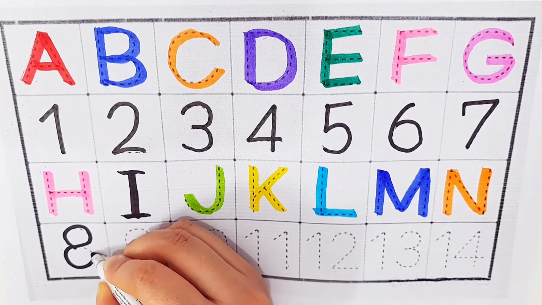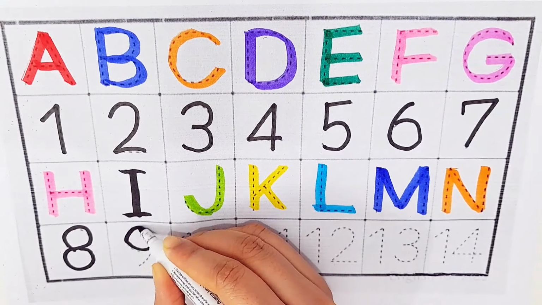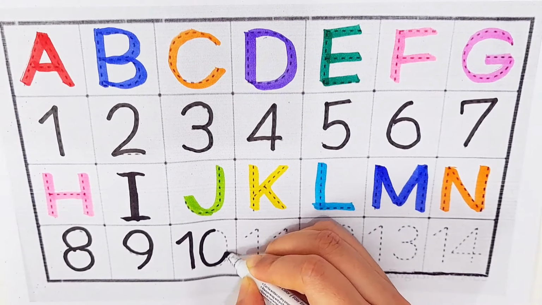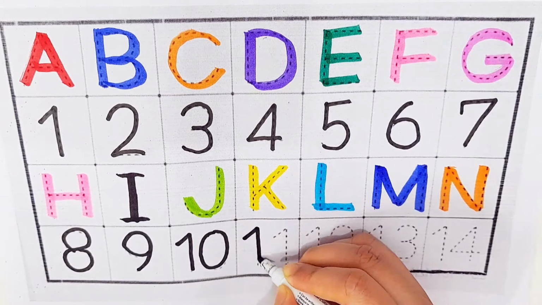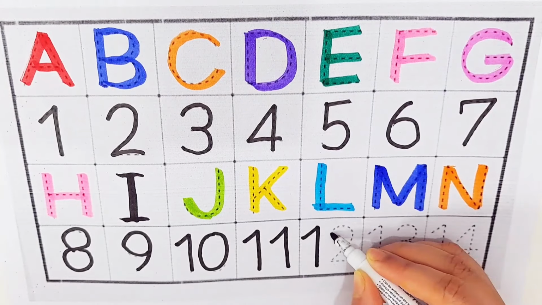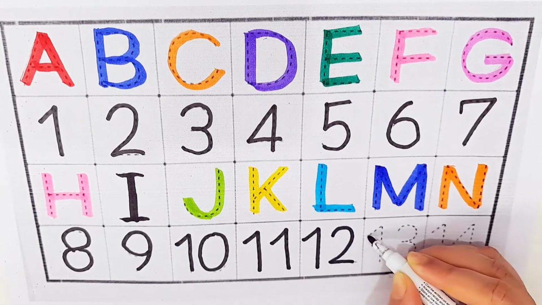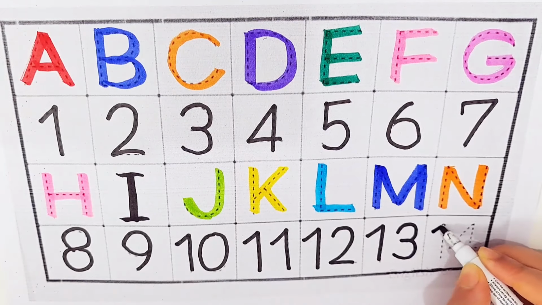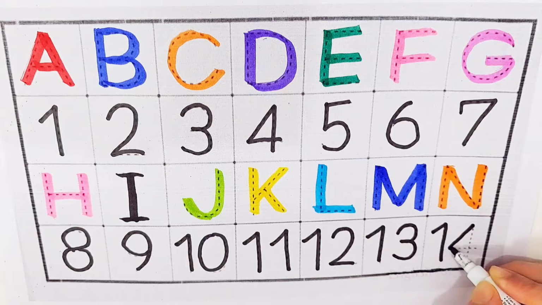Number 8. Number 9. Number 10. Number 11. Number 12. Number 13. Number 14.